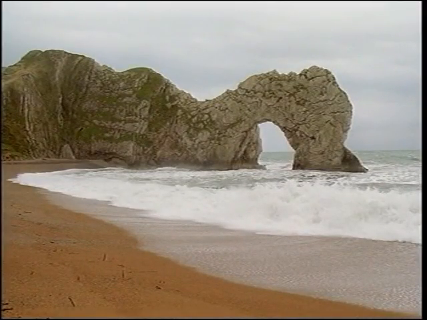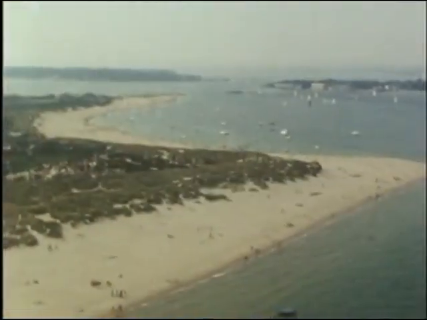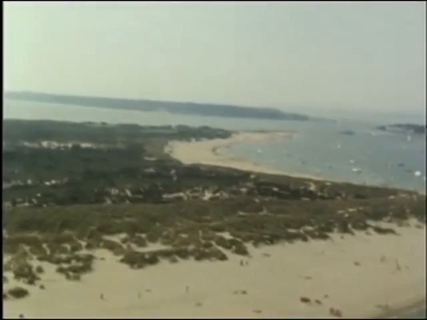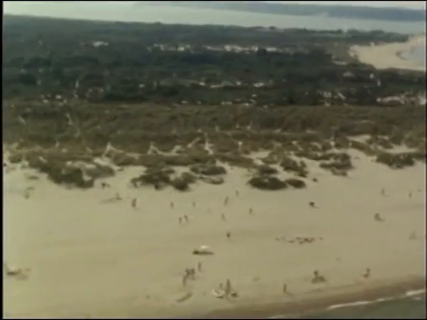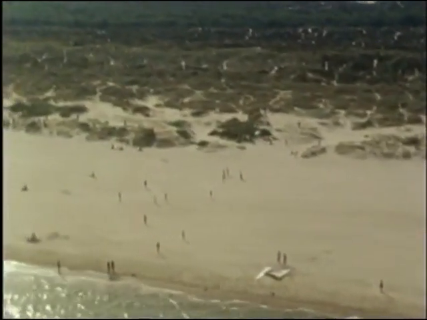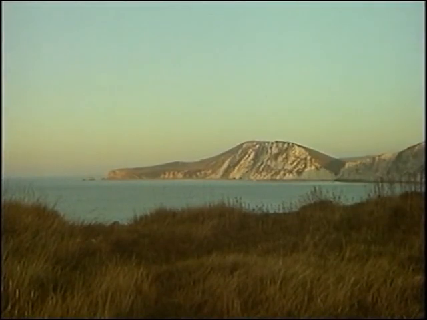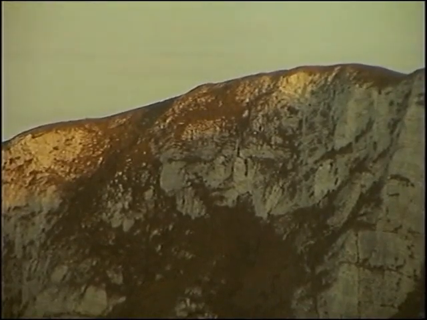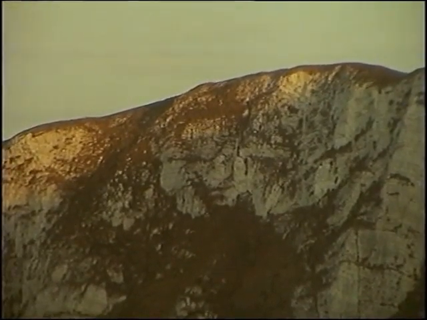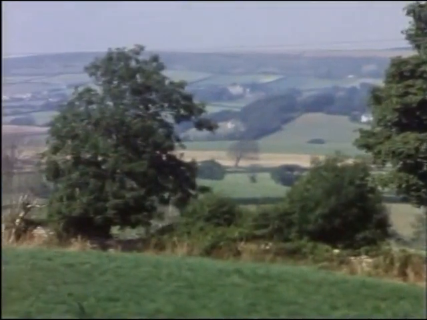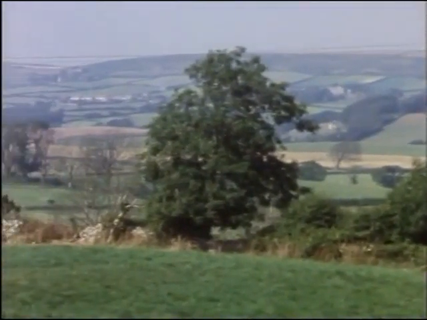This one's at Durdle Door. Between Studland Bay and Poole Harbour, there's a marvellous beach and sand dunes. In contrast, other parts of the coast have impressive sea cliffs, like these at Warbarrow Bay. And inland, a rolling landscape of hills and valleys.